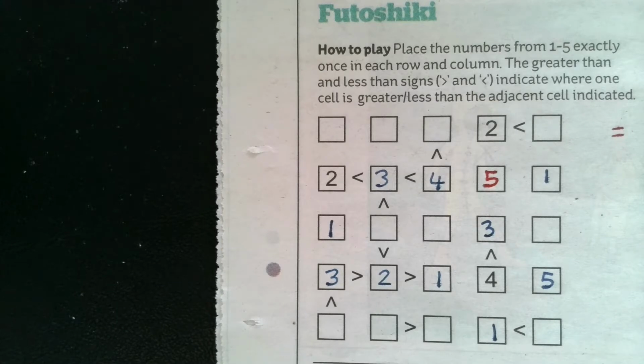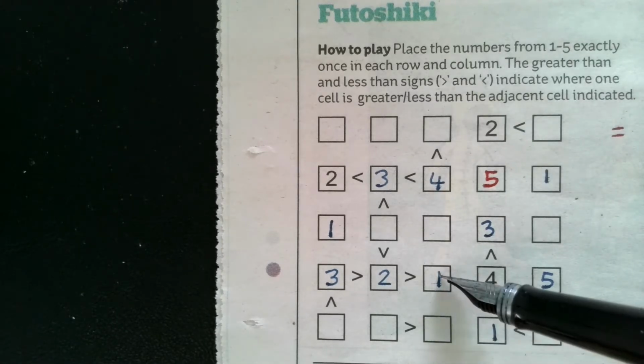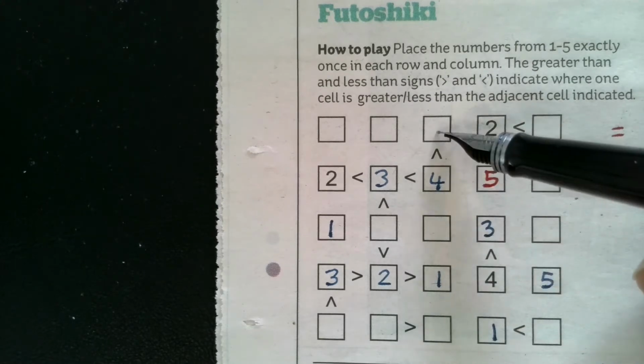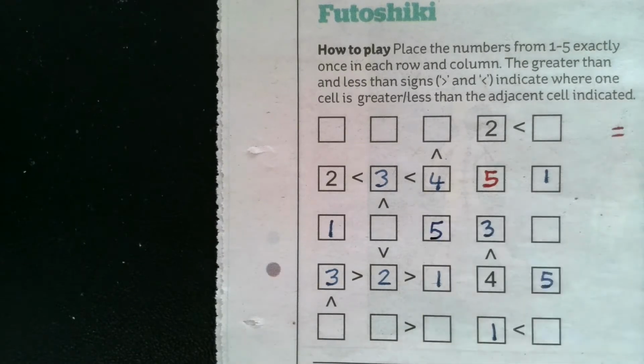And the next one I can see is 5, because you can't have a 5 here in this column. Obviously you can't have a 5 there. You could have a 5 there. You can't have a 5 there because it's got to be smaller than 4. So that's got to be a 5.